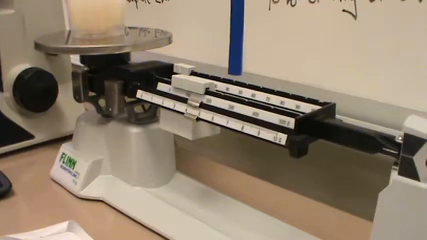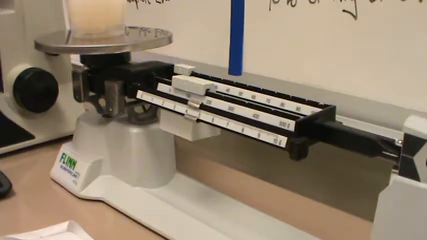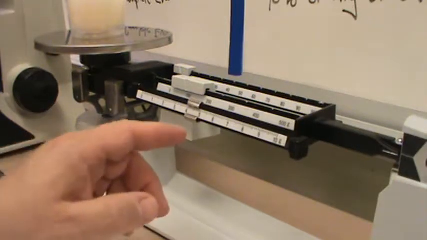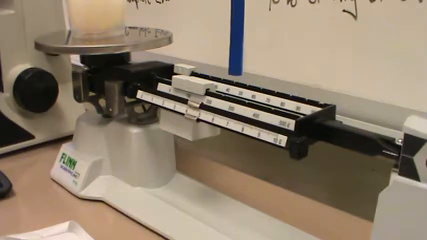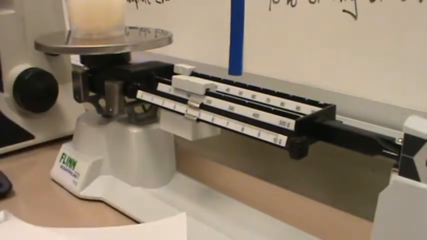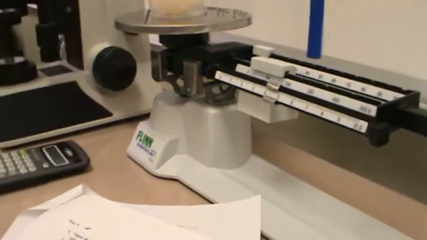I was hypothesizing in class in front of the students that we might see a 1 or 2 gram increase in our mass, but actually we're seeing quite a significant increase in our mass. All right, so let's record some data here.